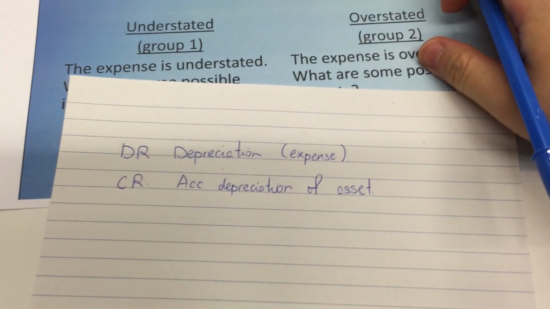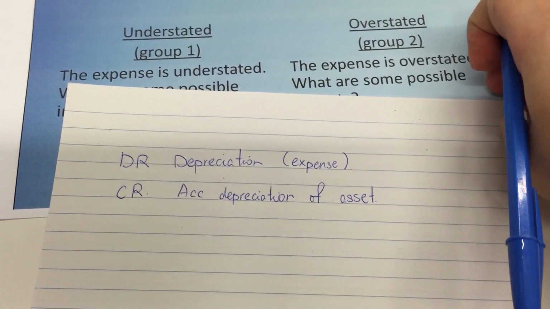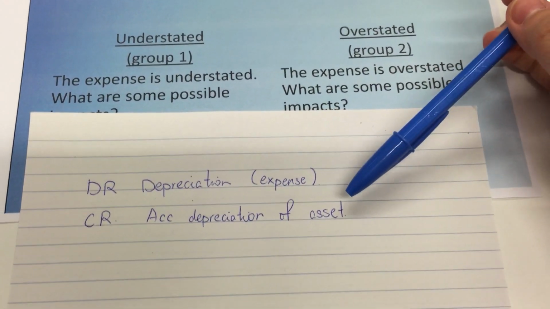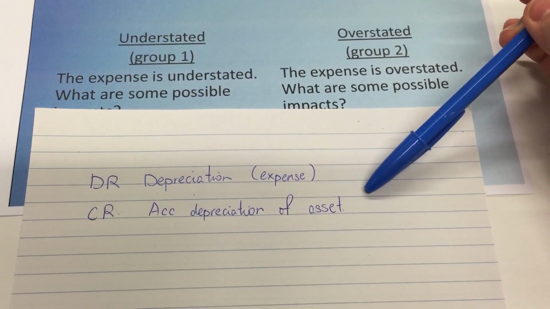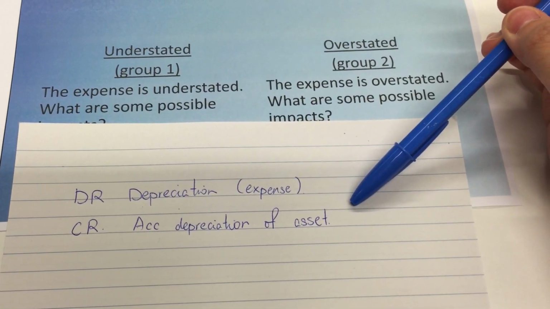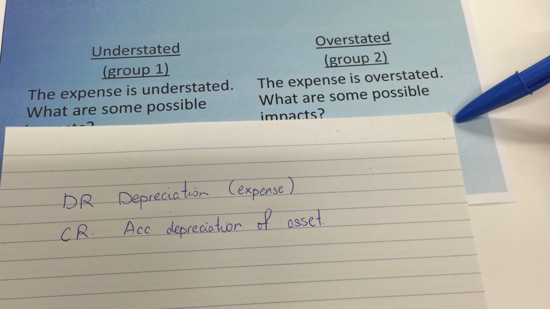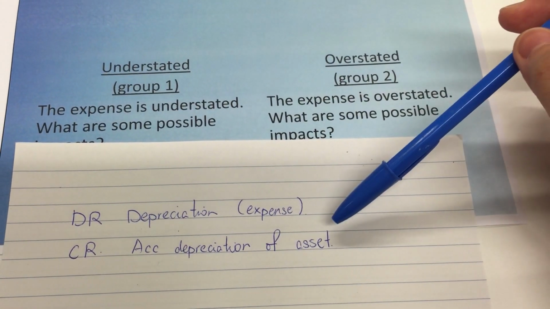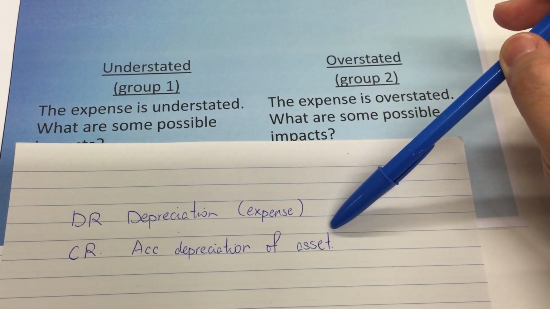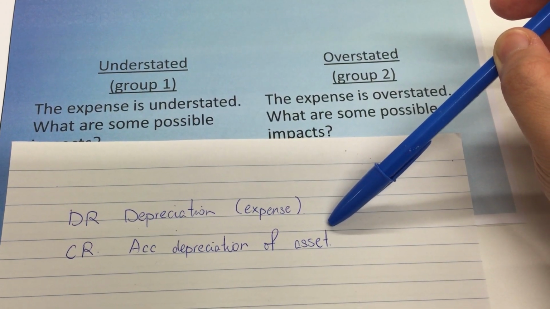As you can see, if the expense is underestimated, then your profit will be overstated and you are likely to pay more tax because you have a higher profit. However, if the expense is overstated, then you will record a higher amount of accumulated depreciation of the asset.